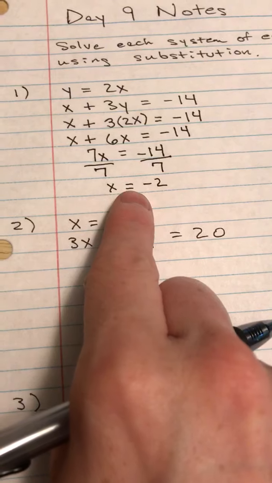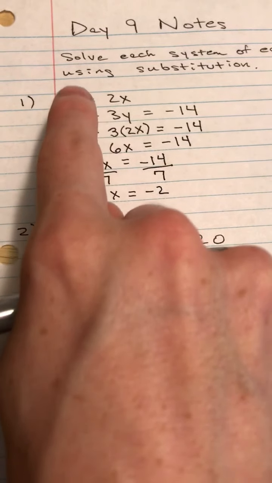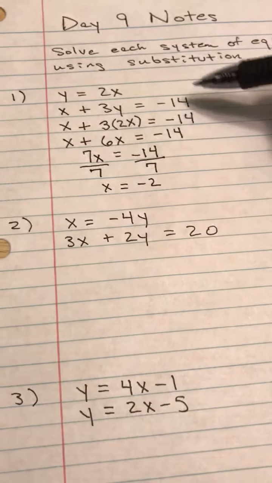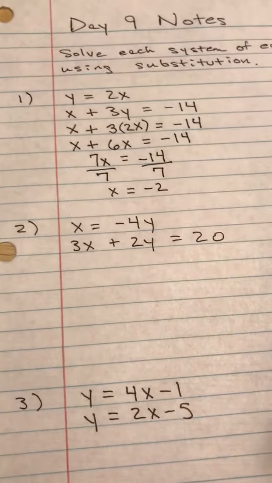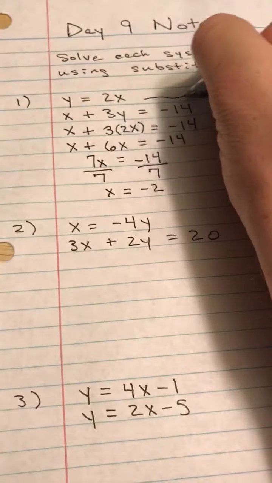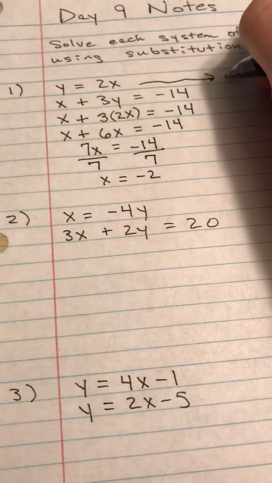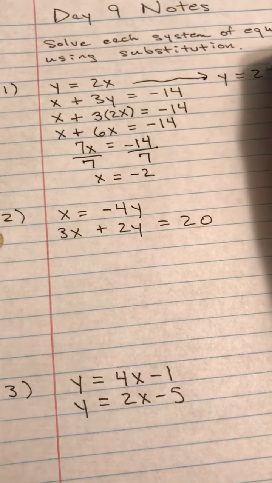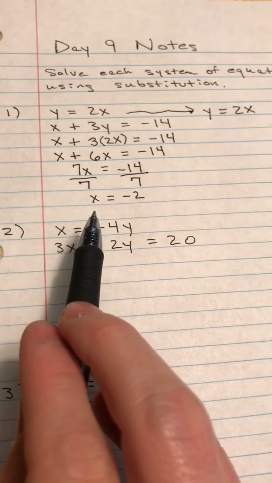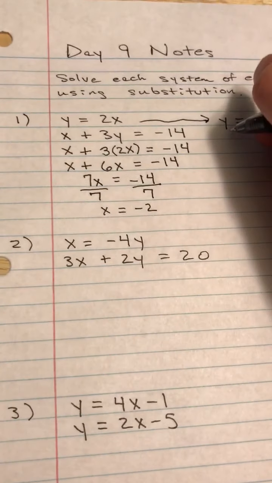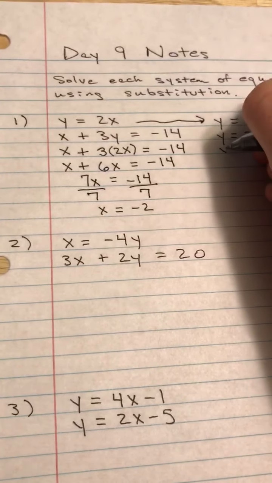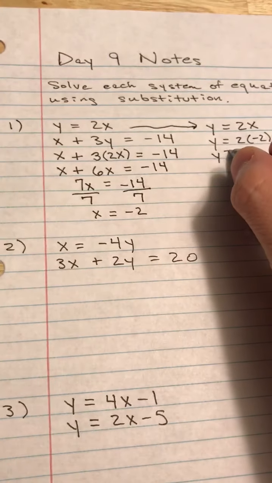And the way I get that is I can plug it back into whichever equation I want that I started off with. As long as you use the original 2 equations that I gave you, you'll be fine. I usually try and use the easiest one, so let's use the top one right here. I'm going to bring that over here, and I'm going to copy it down. Y equals 2x. Okay? Now, I know for a fact that x equals negative 2, so let's plug that in right here. I get y equals 2 times negative 2, and that, of course, is negative 4.